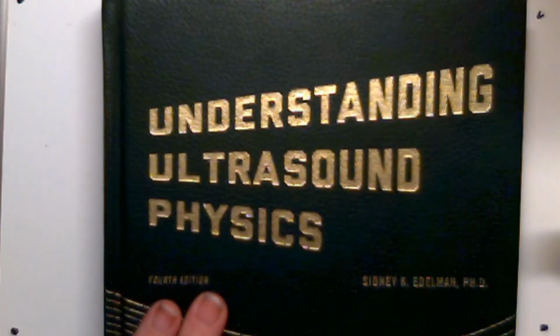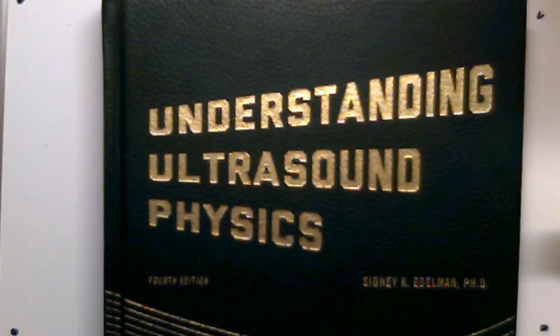Now, I cannot stress enough how important this book is. Read the book. You might be thinking to yourself, oh, textbooks are boring, I can't put up with it. Edelman actually does a really awesome job about breaking the information down, giving you examples, giving you pictures, and giving you charts, and just a lot. He just organizes it so well. I cannot stress enough how important this book is going to be to read.